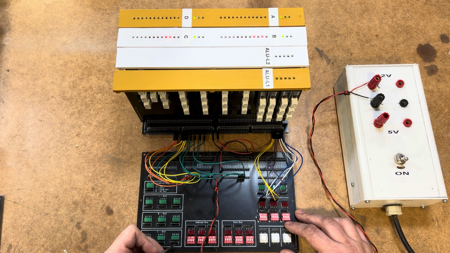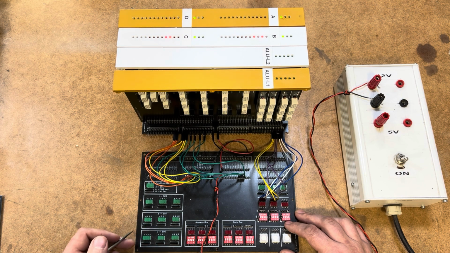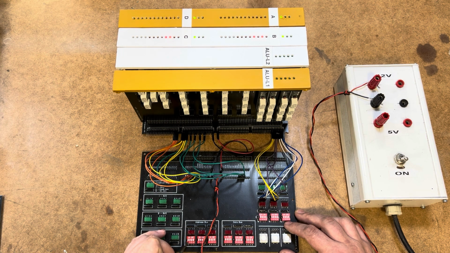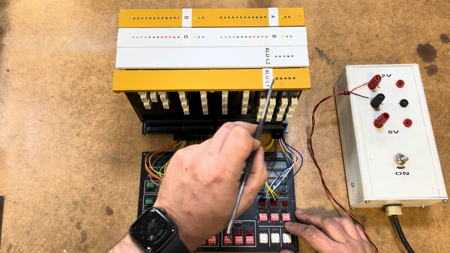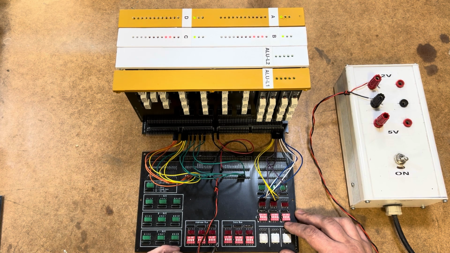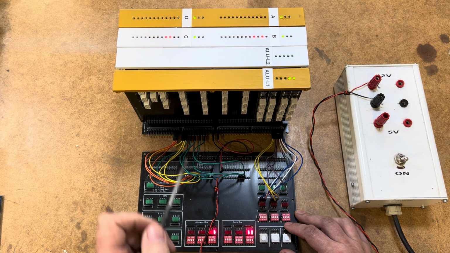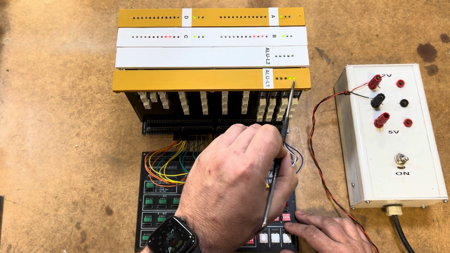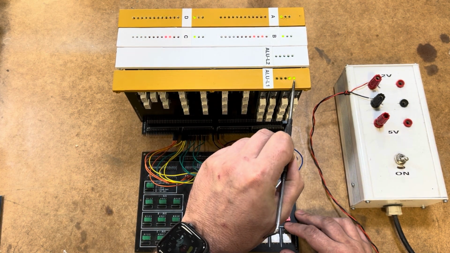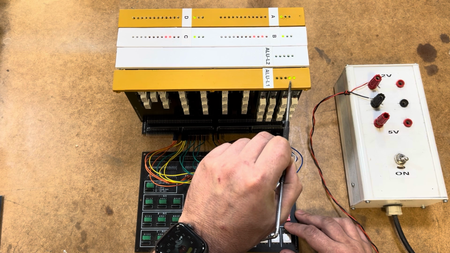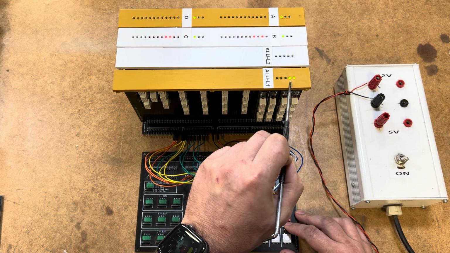And then the first function I want to use on that ALU card is NOT B. So if I turn the ALU1 card on, what you can see here is the ALU card has been selected by this light, and the first function, NOT B, has been selected by this light.